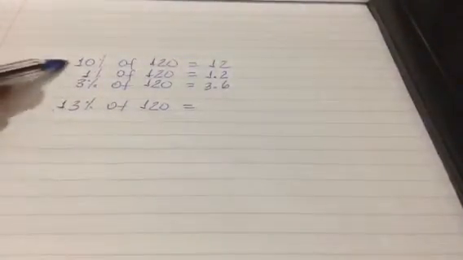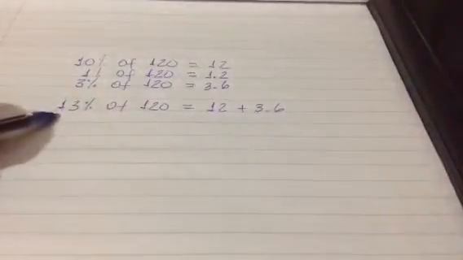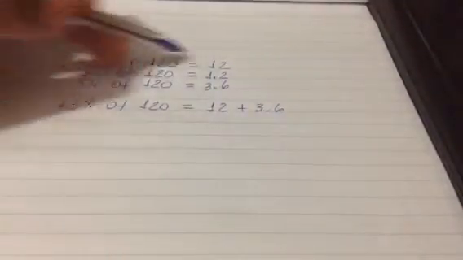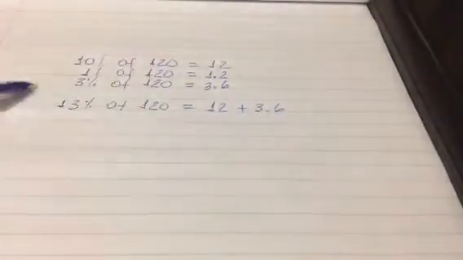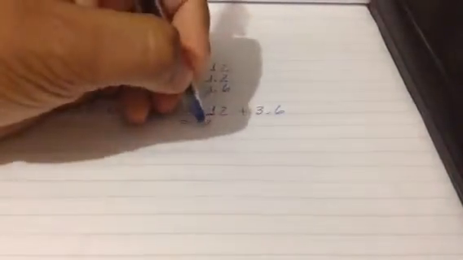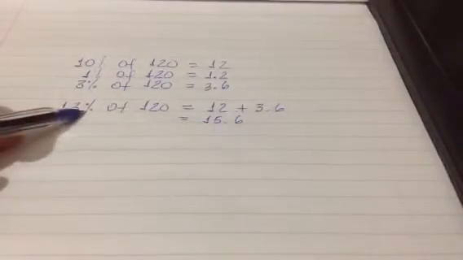Because we have 10%, which is 12, and we have 3%, which is 3.6. So 13% of 120 is 12, 10% of 120, plus 3.6, 3% of 120, which is 15.6. So we have found 13% without using a calculator.